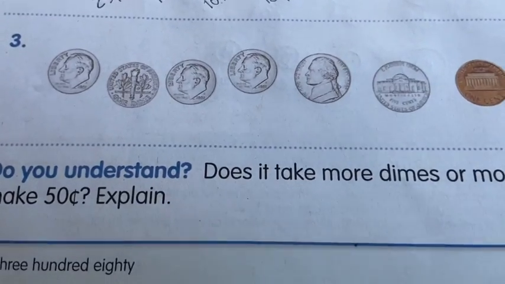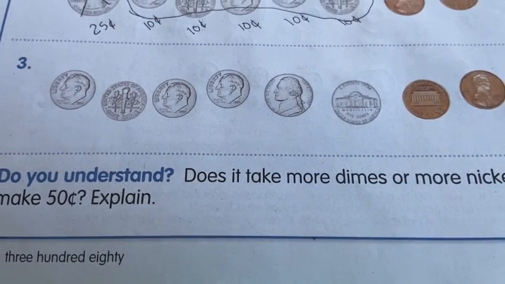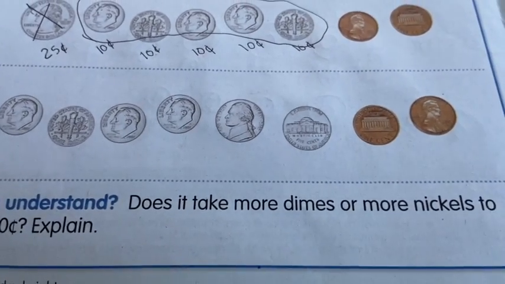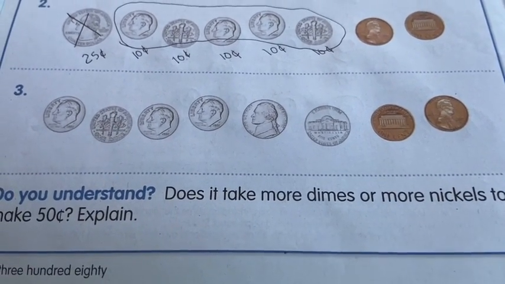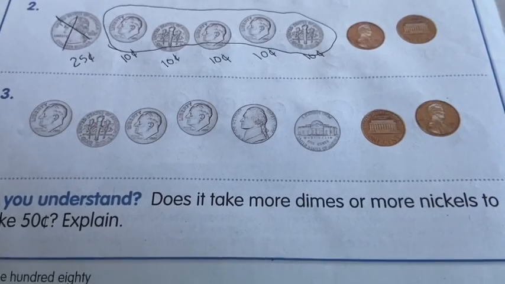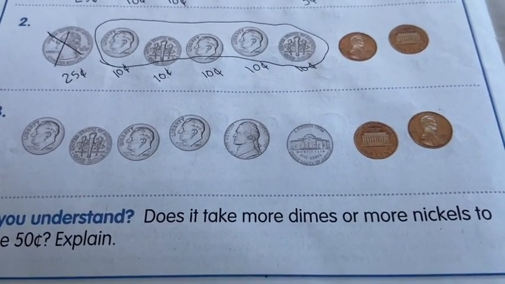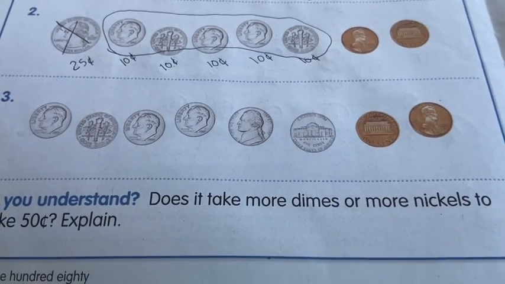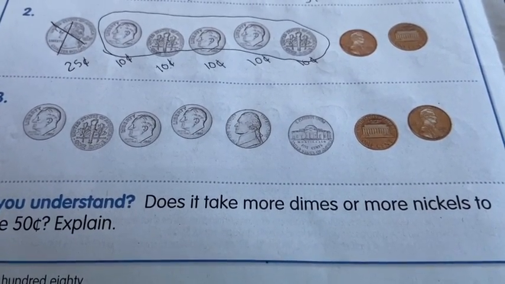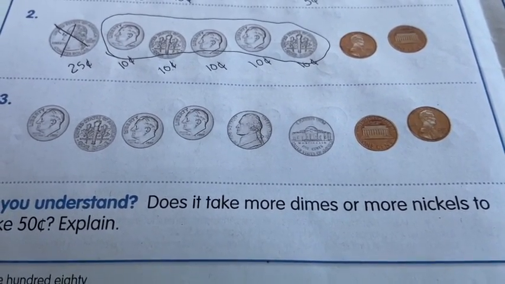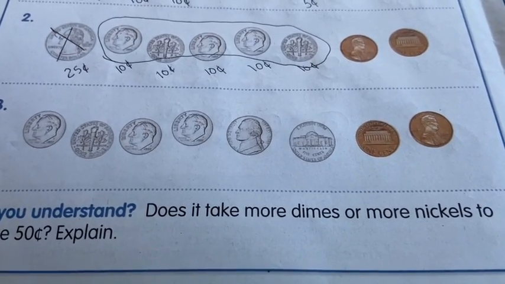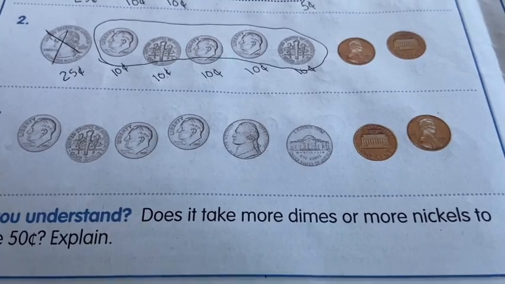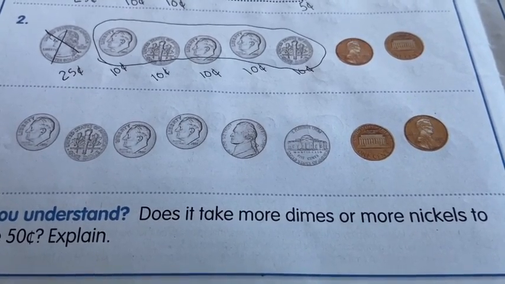Do you understand? Does it take more dimes or more nickels to make 50 cents? And tell us why. If you need more room, put it on another piece of paper. But explain to me why it might take more dimes or more nickels to equal 50 cents. How many dimes does it take to get to 50? And how many nickels does it take to get to 50?